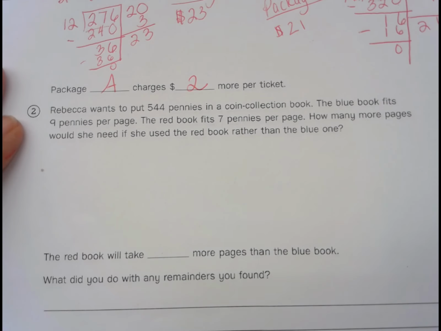Okay, so this is a lot like the baseball card problem that we did this afternoon, or this morning. Well, depends on when I saw you, if it was this morning or this afternoon.